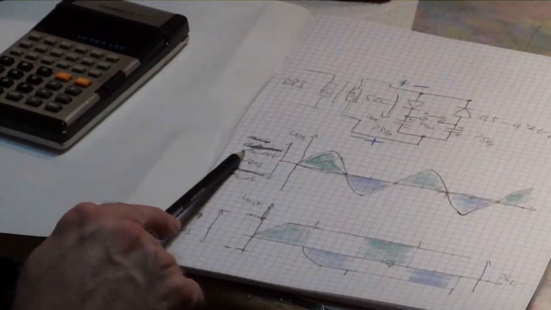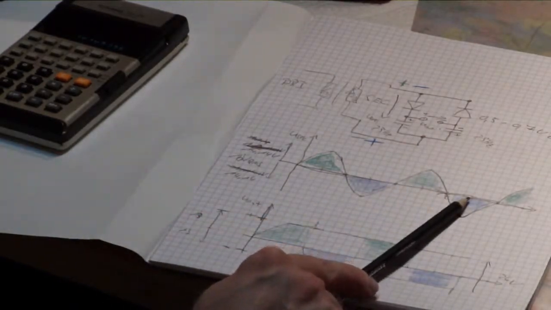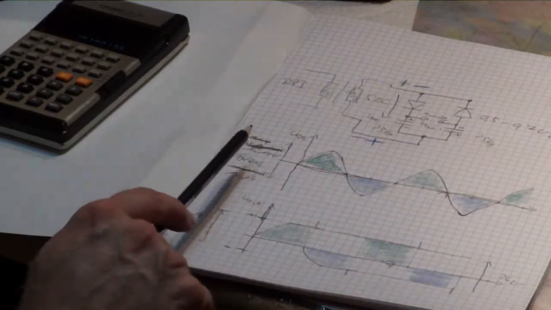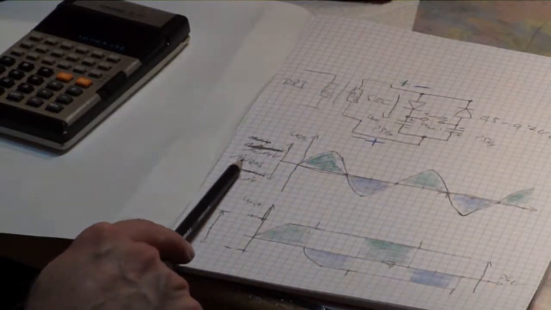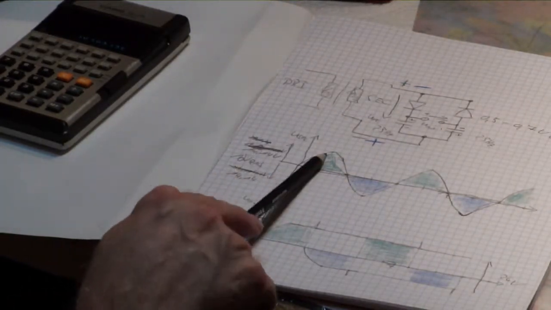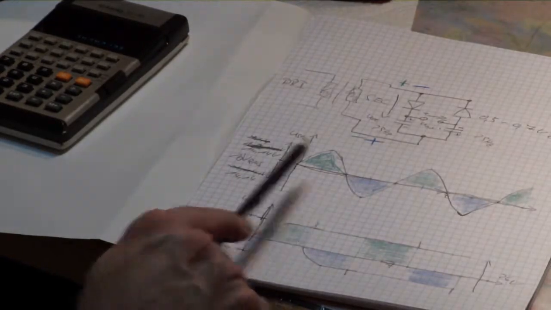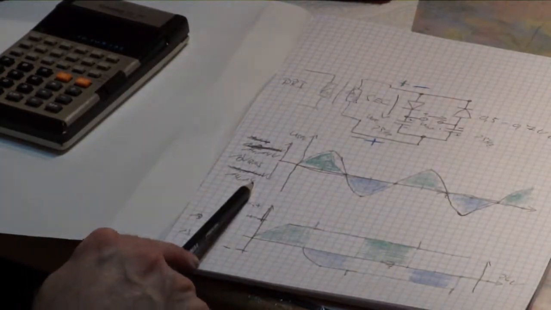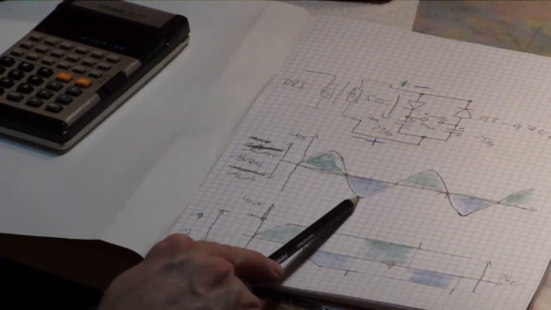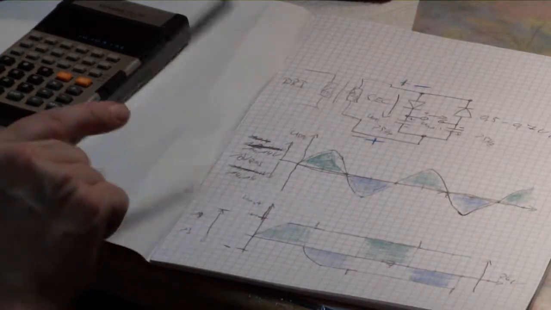So if we got 10 volts RMS sinusoidal, sorry for my poor drawings here, we got the peak of 14.14 volts positive and the peak of minus 14.14 volts from this here, the minimum voltage peak.